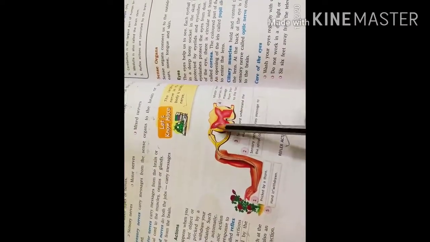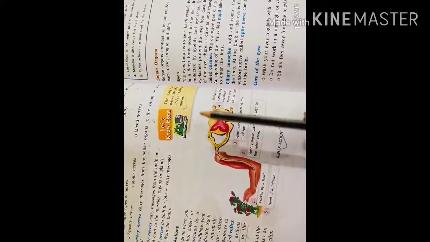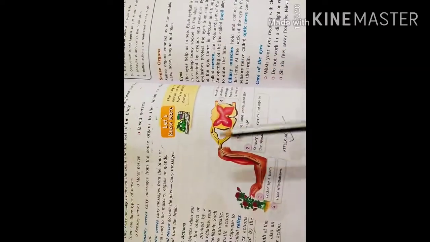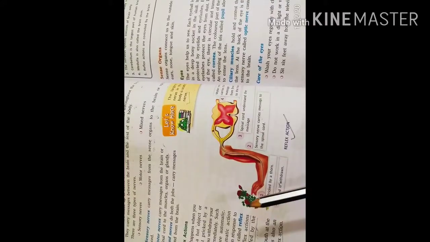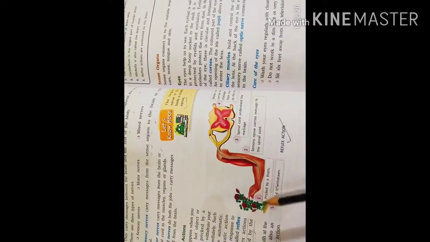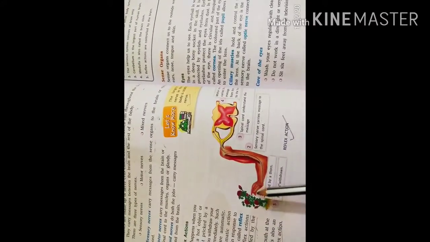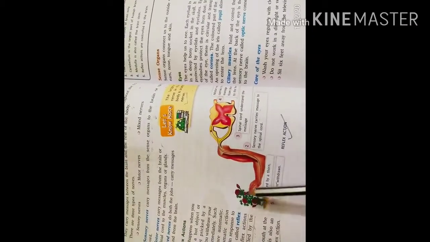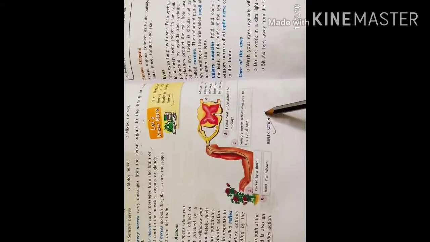Then the motor nerves immediately carry the message towards the hand, and after getting the message, the hand immediately performs the function of withdrawal, meaning you immediately pull back your hand from the plant or from the thorn. So this is all about the reflex action.